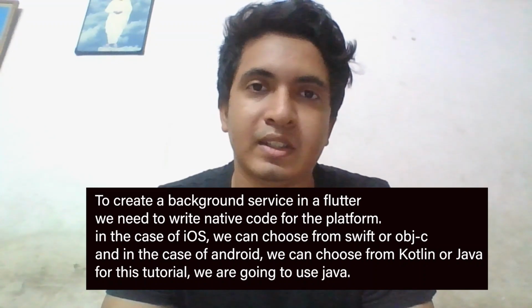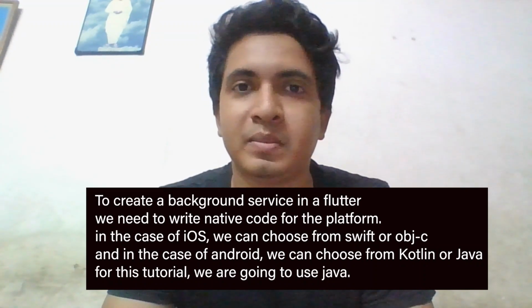Hello guys, so today we will be creating a background service in Flutter, and this background service will be based on Android, and I will be using Java as the native code. And you can use Kotlin if you want, but for this tutorial Java will be used. And without wasting further time, let's create a project from the scratch.